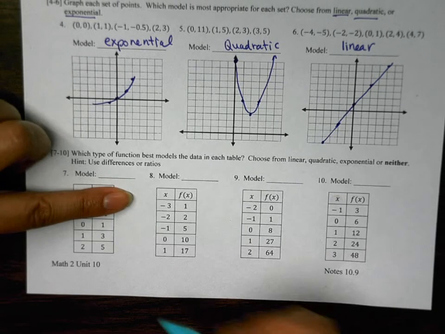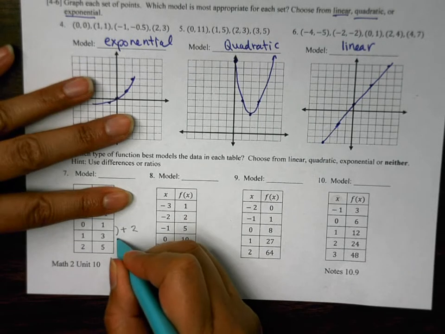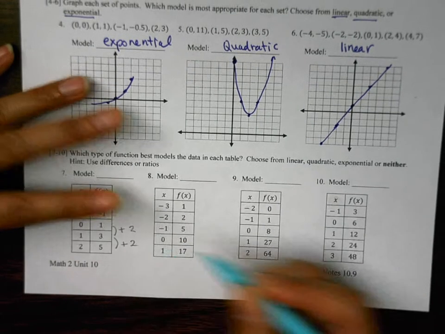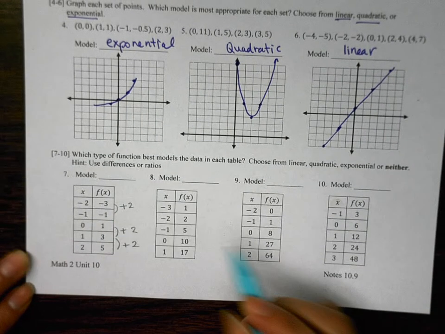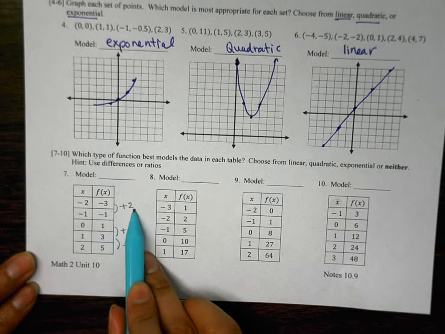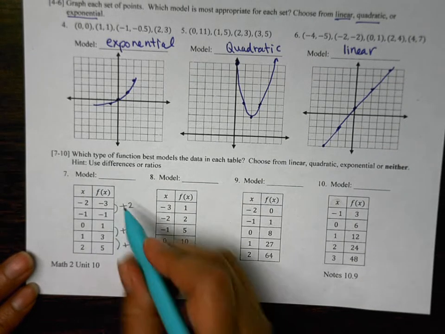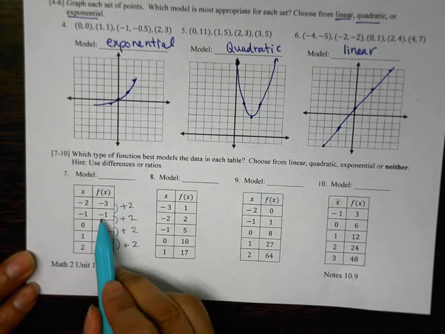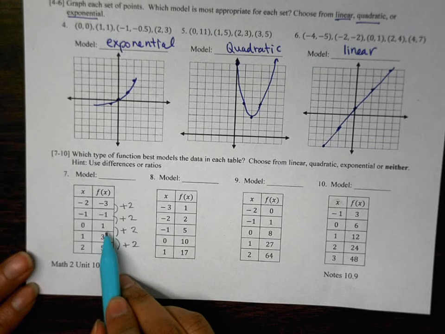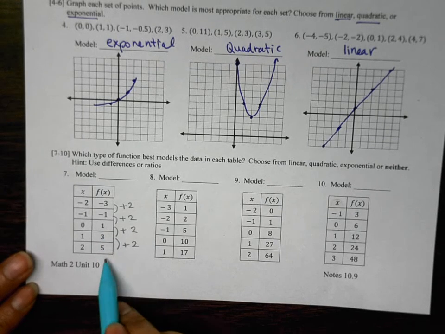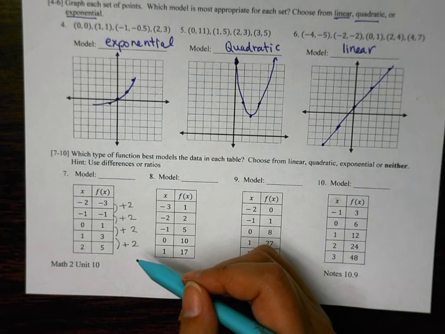Next, ask, are you adding a common number to get from 1 to 3 to 5, even if the number's negative? Yes. Am I adding a positive or a negative? And what am I adding to get from 1 to 3? To get from 3 to 5? Now what I do is I check if it works up here. Negative 3 to 1, if I add 2, would that work? Is negative 3 plus 2 negative 1? Yes or no? Let me try it again. Is negative 1 plus 2 equal positive 1? Yes. And then we already tested these.